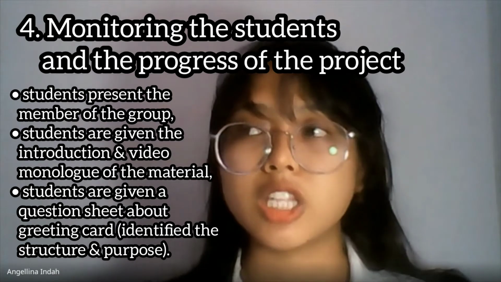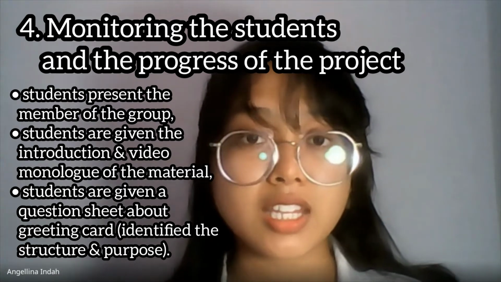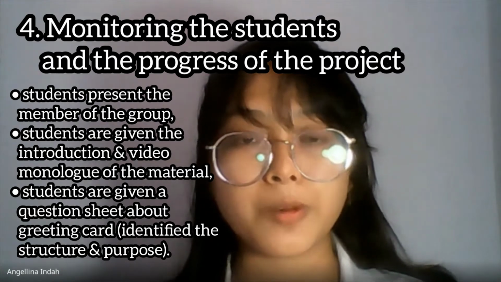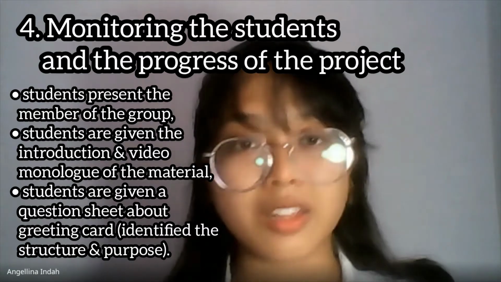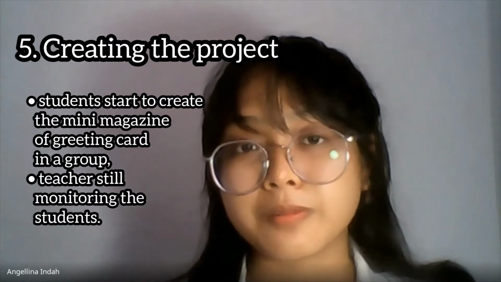So here they will be communicating with other students or other groups maybe.